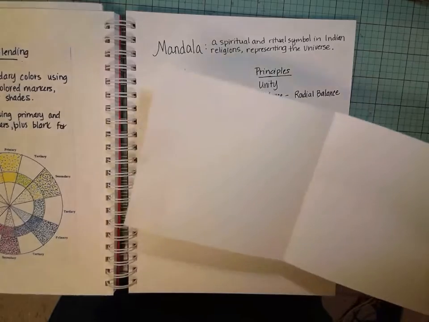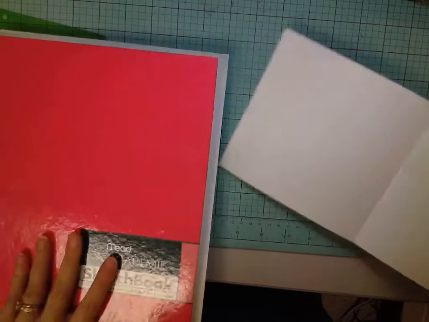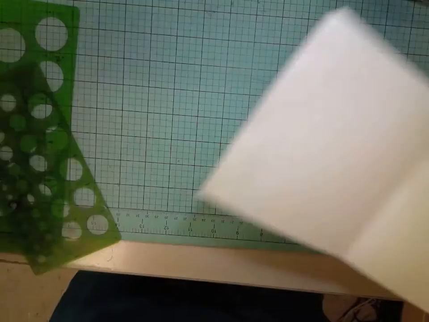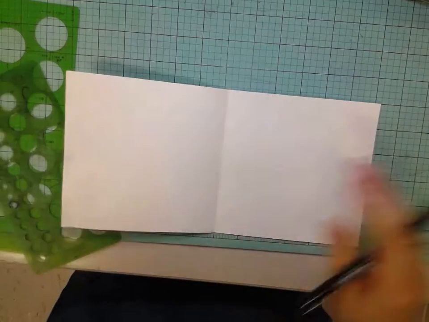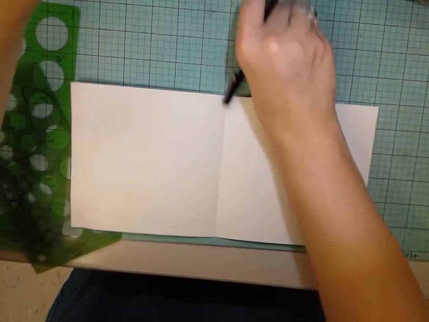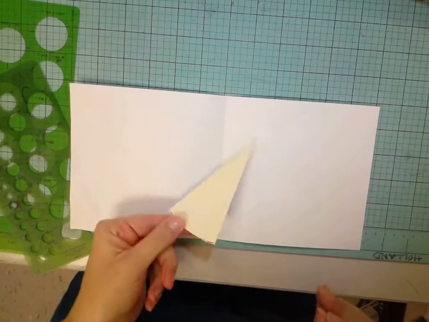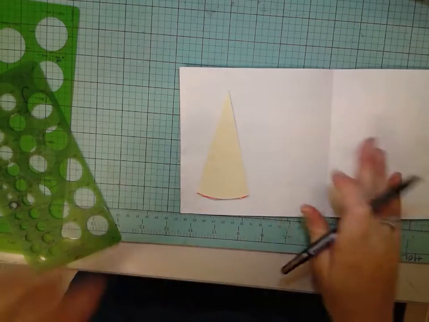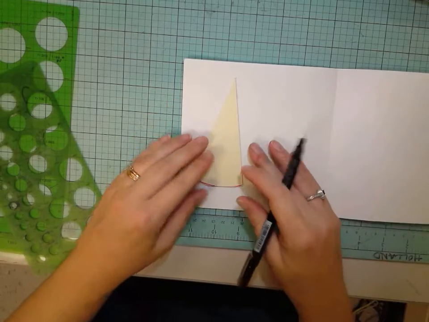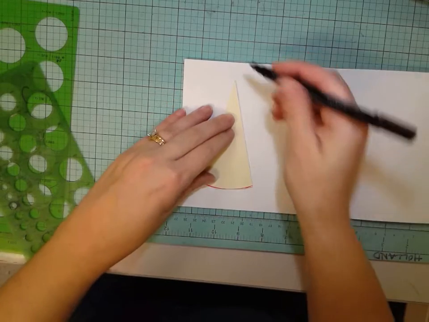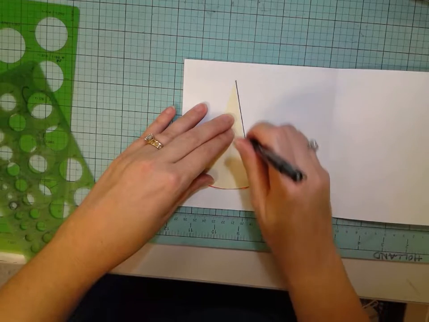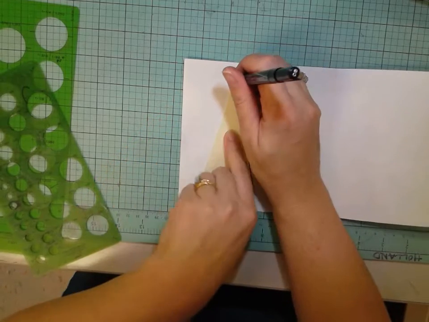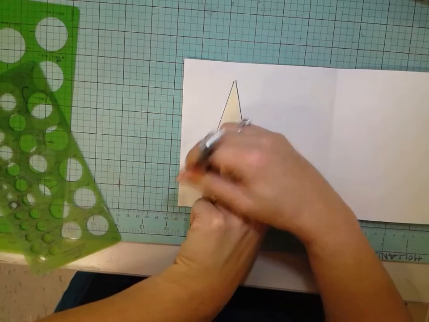So what we're going to talk about now is how to draw these sections of a mandala on here. You have a template that you're going to be tracing. It looks like a little piece of pie. And you need to trace 3 of them. I'm going to use a marker, but I want you to use a pencil, but the pencils won't show up on the camera. So I want you to trace 3 of these pie sections at least.